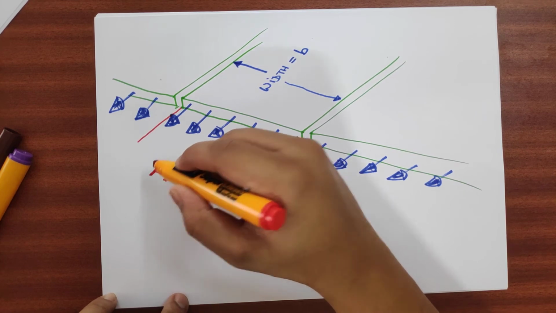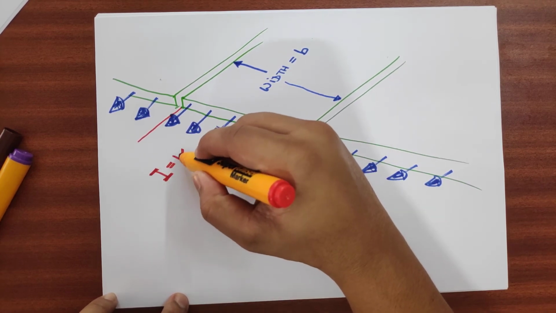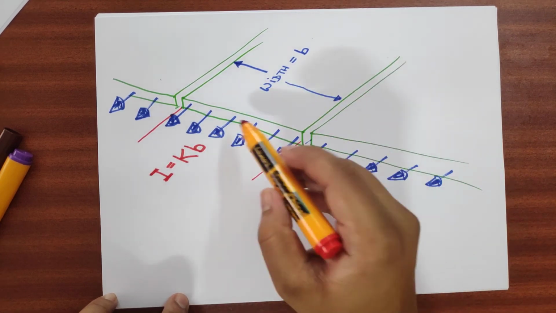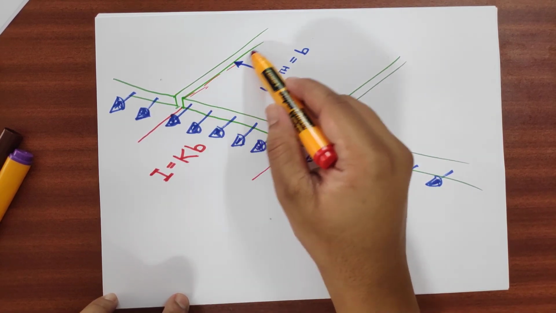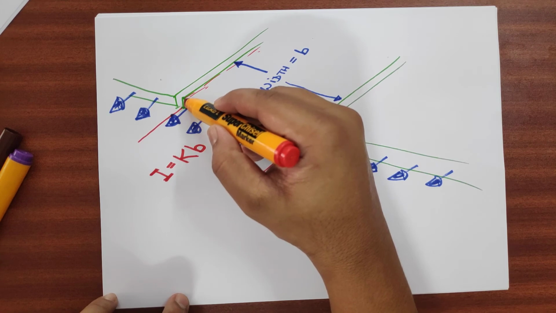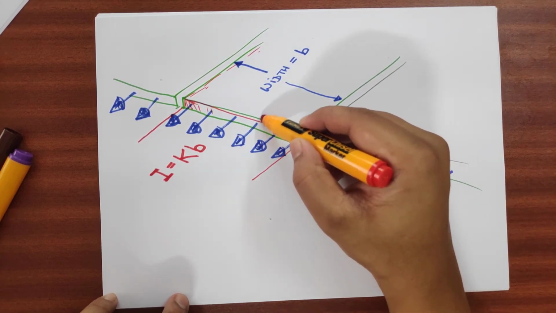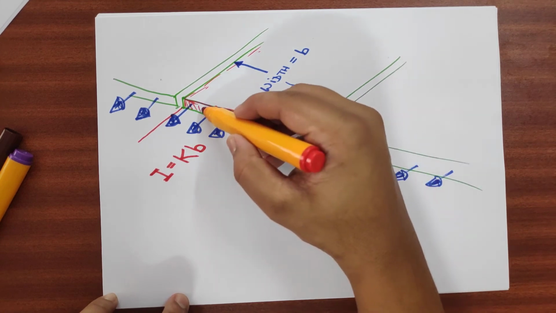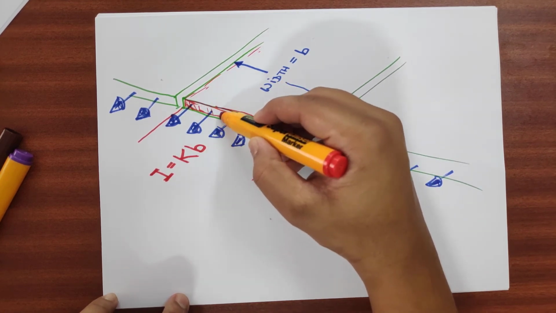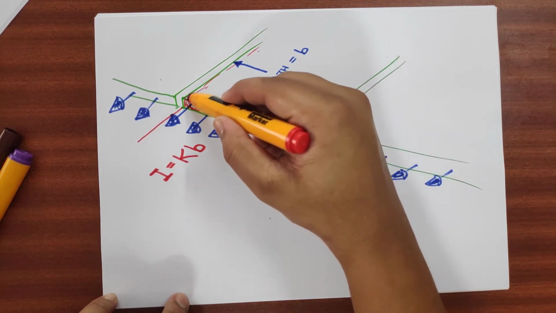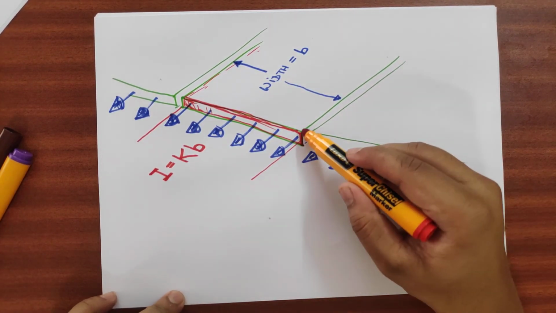Per unit width it's K, so the current through this width is K multiplied by B, the current per unit width multiplied by the width itself.